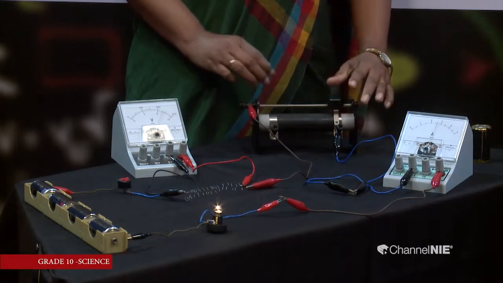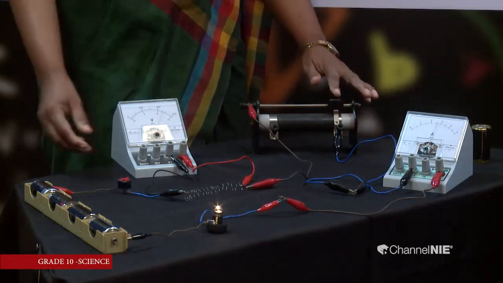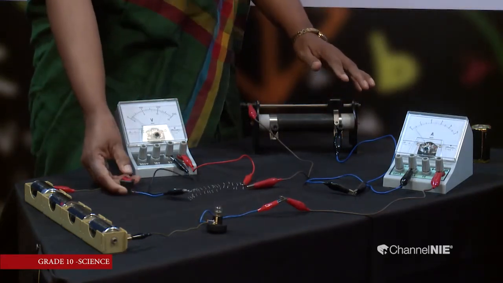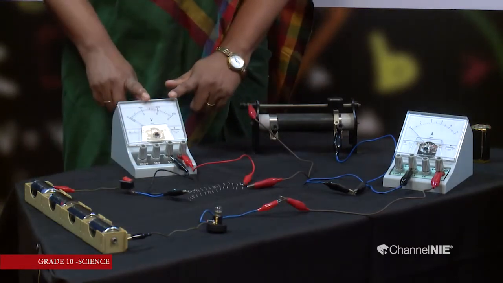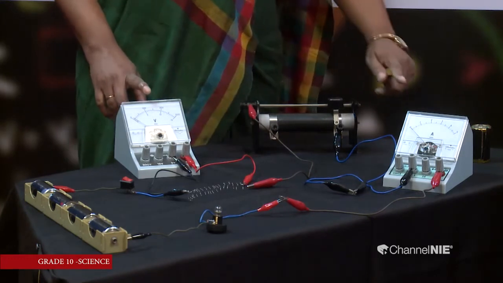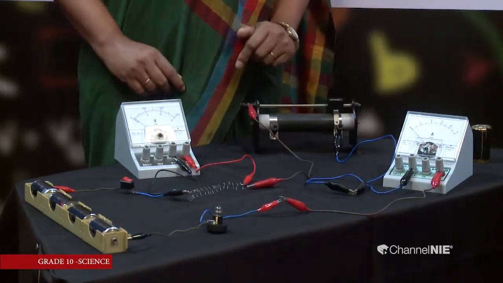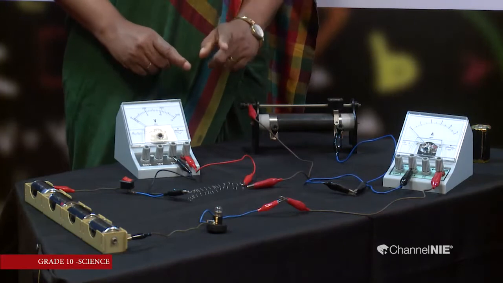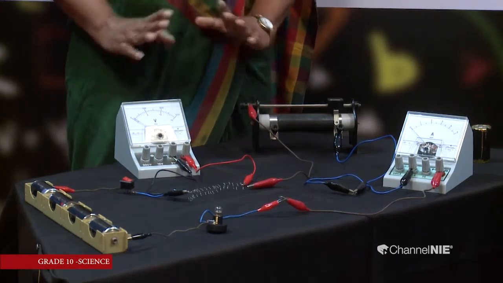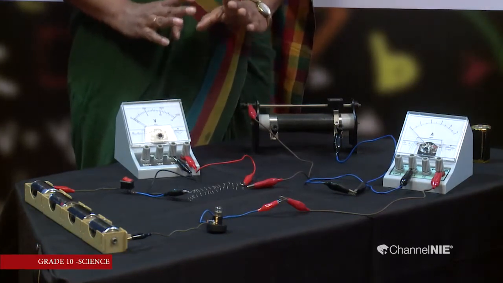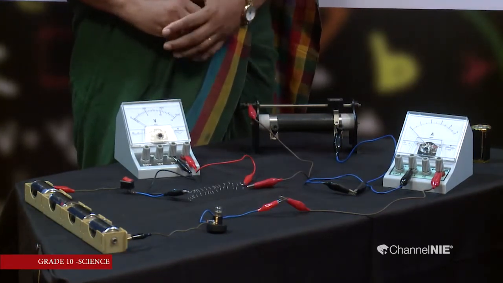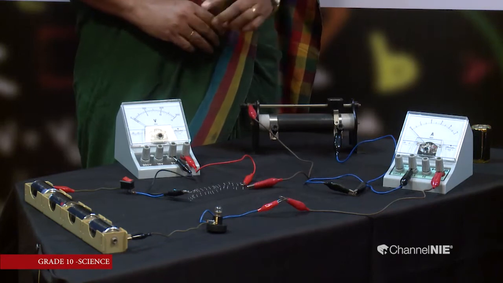First, after adjusting to the minimum resistance, you have to switch on the circuit and record the voltmeter reading and the ammeter reading. Then, we must switch off the circuit immediately after taking the reading and keep a few minutes for this nichrome coil to cool down.